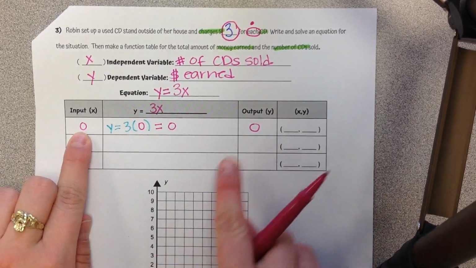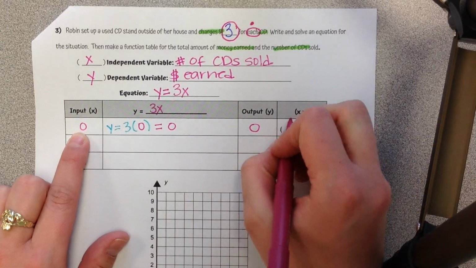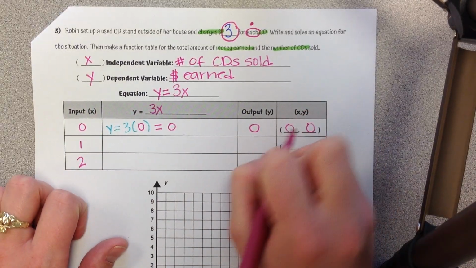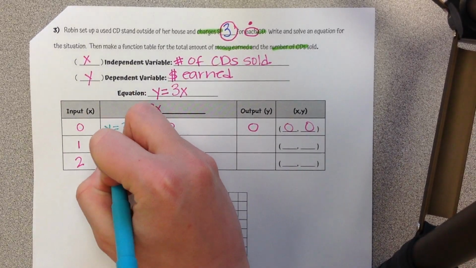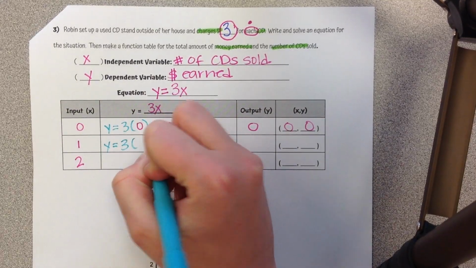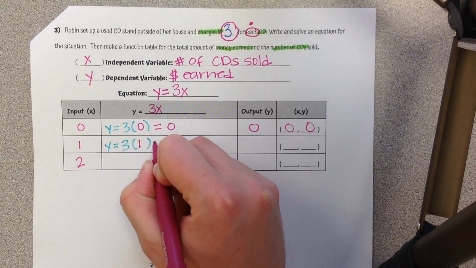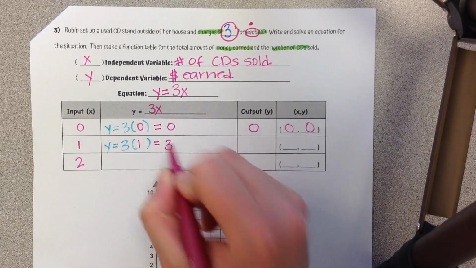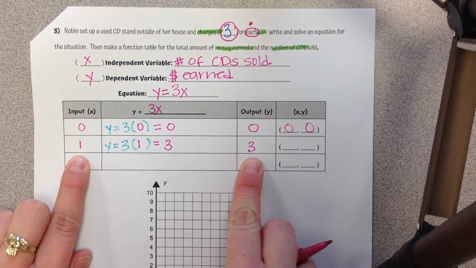I'm going to look at my x and my y value, my input and output, and that's going to be my ordered pair, 0, 0. Next, I'm going to plug in 1 into my equation. So I have y equals 3 times, I'm going to plug in 1 for x, 3 times 1 equals 3. So that's my output. My ordered pair is 1, 3.